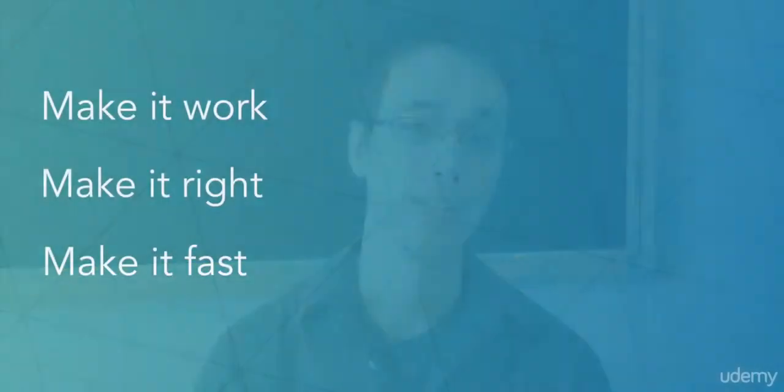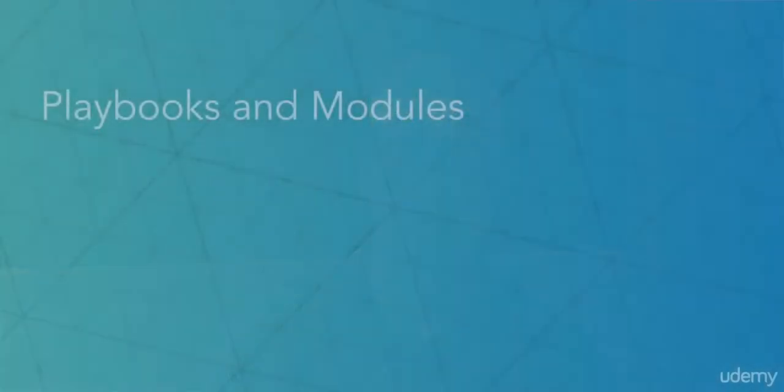For the bulk of the content in the course, we're going to use a quote by Kent Beck as our guiding principle, and that quote is, "Make it work, make it right, make it fast." So for the 3 sections in the middle of the course, we're going to first focus on getting our environment stood up and working using Ansible playbooks and modules.